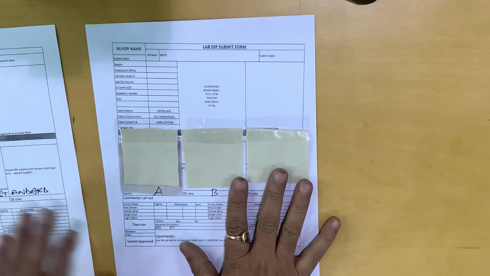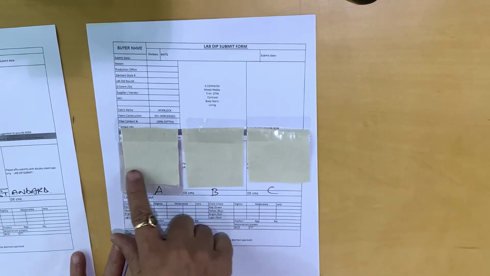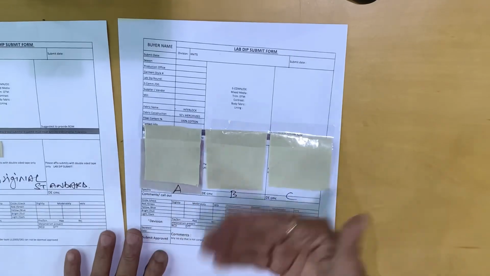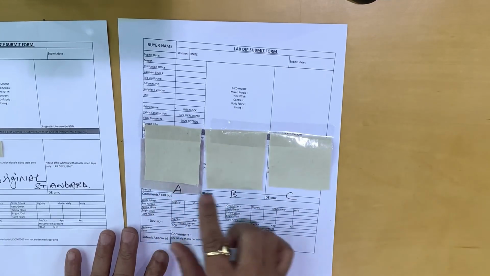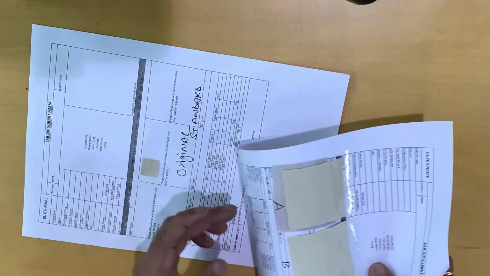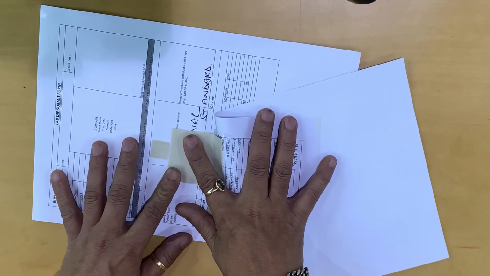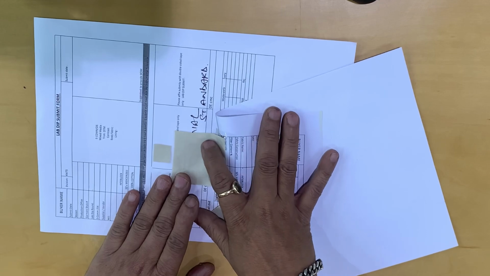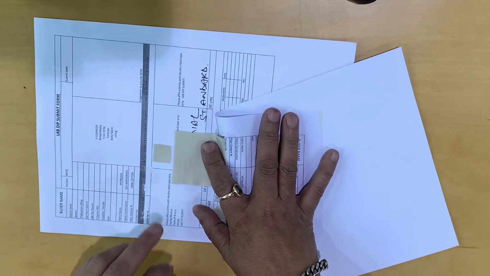And now we got A, B, C, three colors from the factory. So we have to see if they are matching with the standard or not. If they are matching, then we can send it to the buyer, and the buyer will choose out of three, maybe one is okay. So how to check? This is the original fabric, so this is A. When we check, it is always checked by the people who are certified by the buyer. The buyer gives the certification for the color matching test. They take the test. So this is A.